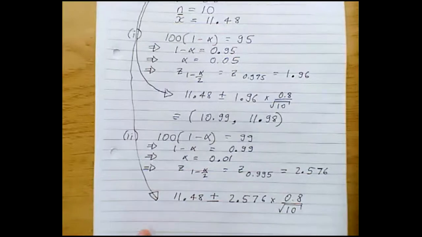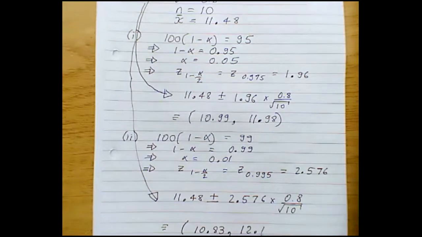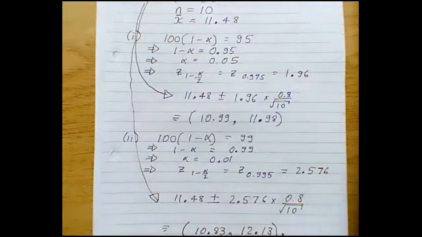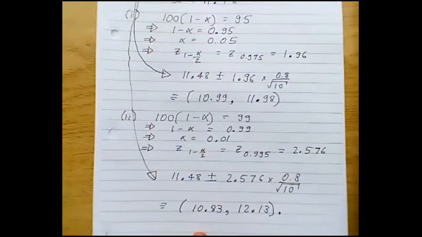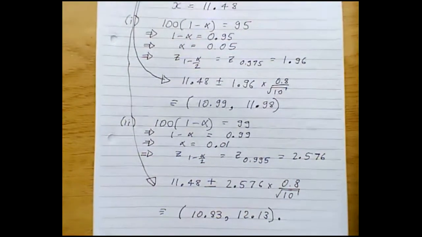This is what you get. Now, if you simplify this, you get 10.83, 12.13. So this is the 99% confidence interval.